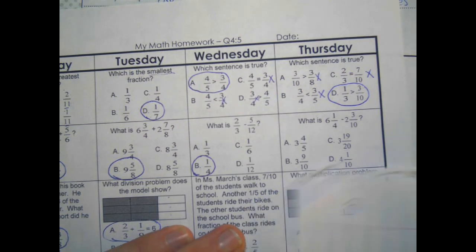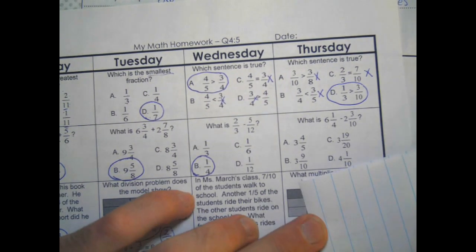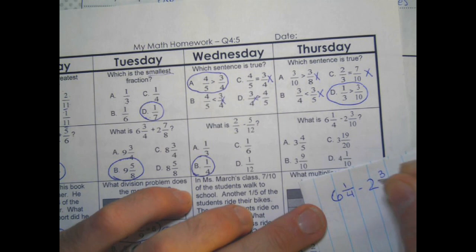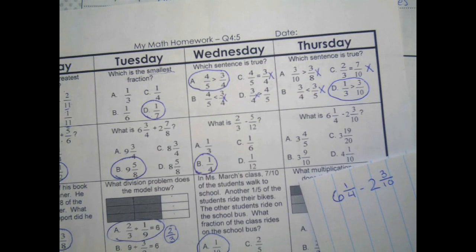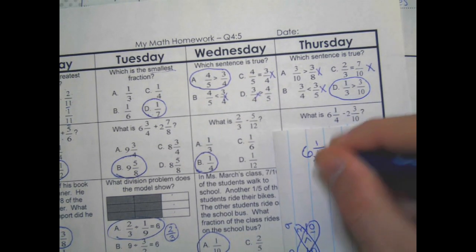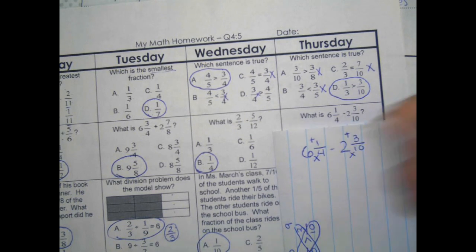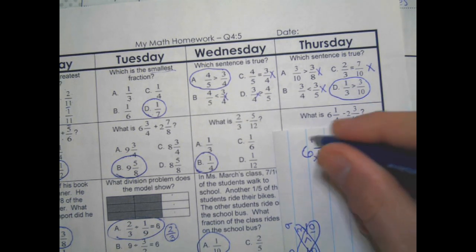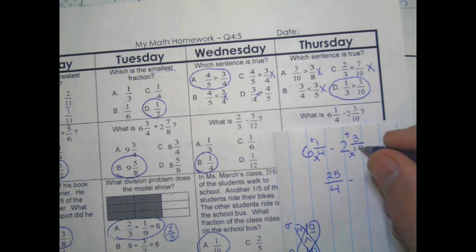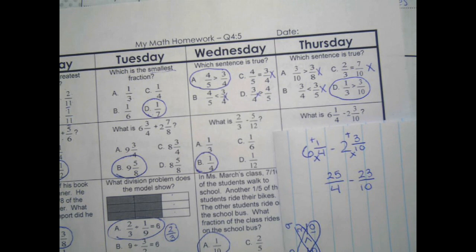What is 6 1/4 minus 2 3/10? All right, so let me go and write this one down. Find some space somewhere. 6 1/4 minus 2 3/10. Remember, adding and subtracting fractions, we need common denominators, so we got a couple steps we got to do to get ourselves there. First off, we want to change these to improper fractions. We don't want to work with whole numbers, we just want to work with fractions. Let's do times and plus. 6 times 4 is 24, plus 1 is 25, keep the bottom number, 4, bring down the subtraction sign. 10 times 2 is 20, 20 plus 3 is 23 over 10. All right, so now I have 25 over 4 minus 23 over 10.